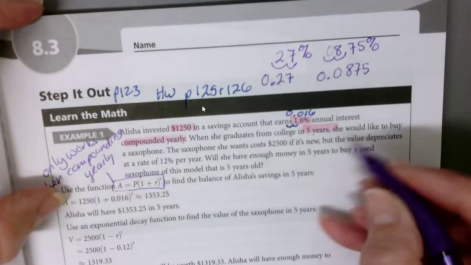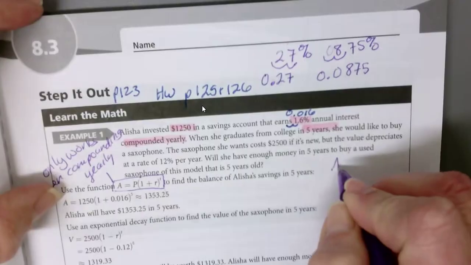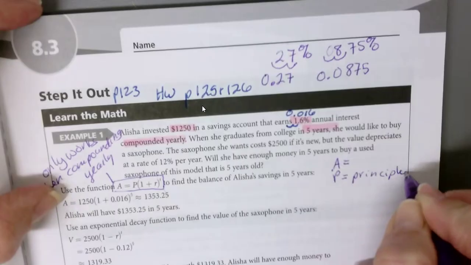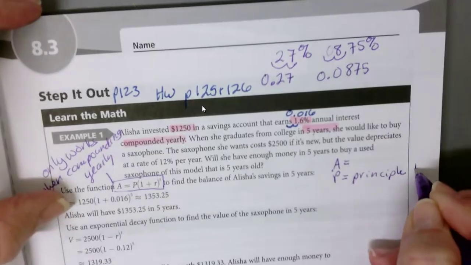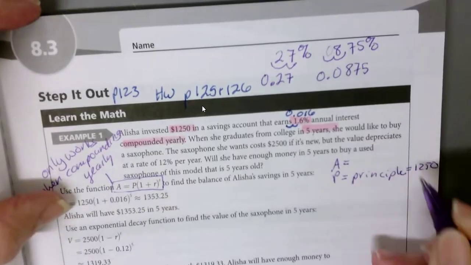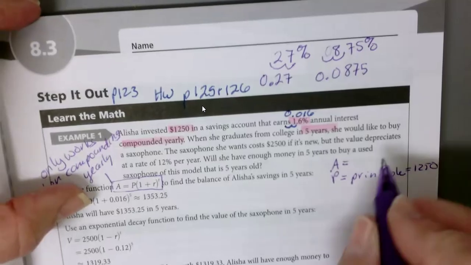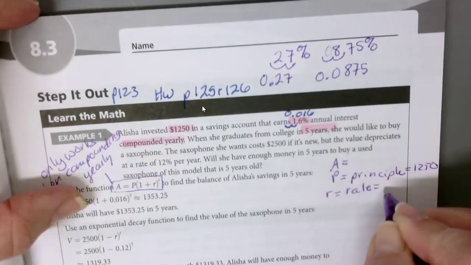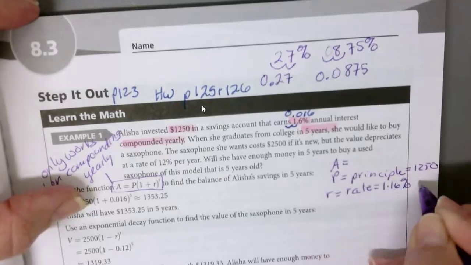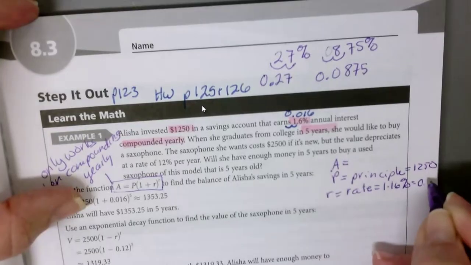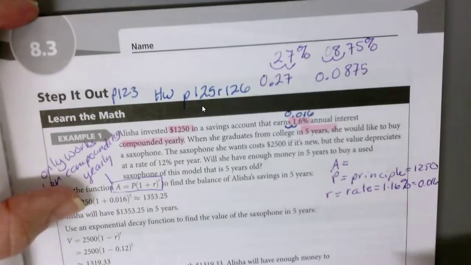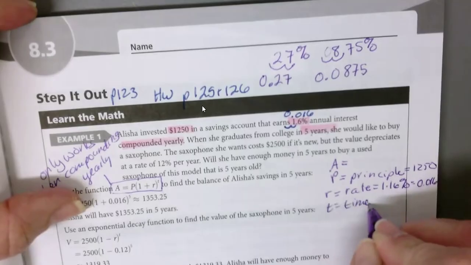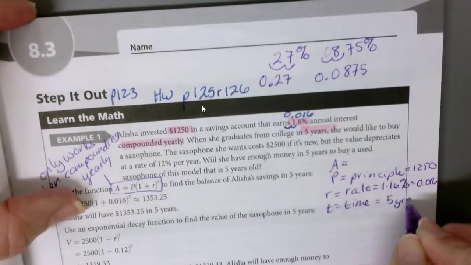So we've got our A, we don't know, that's what we're looking for. Our P is our principal, or what we're starting with, which in this case is 1,250. Then we've got our 1 plus, and our R equals rate, which in this case is 1.6%, which is 0.016. Hopefully you can read that okay. And then our T equals time, which in this case is 5 years. All right?